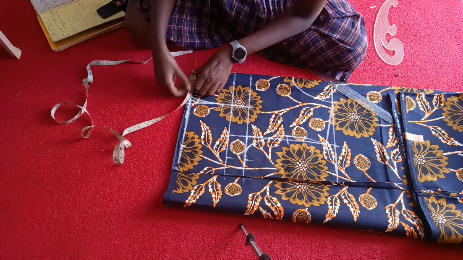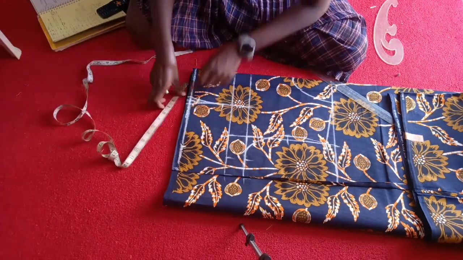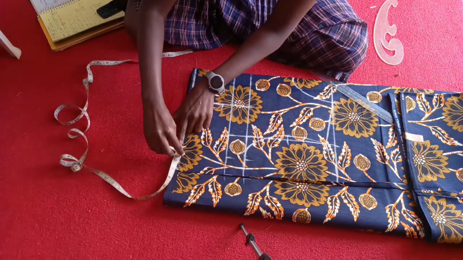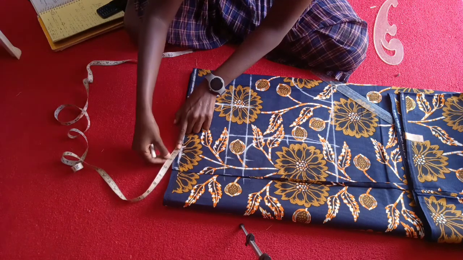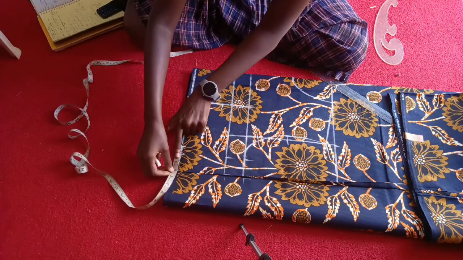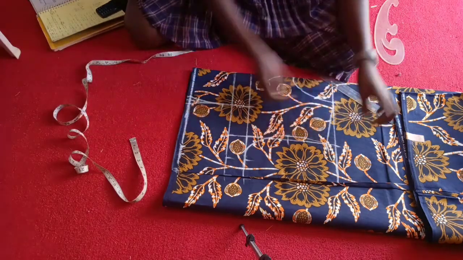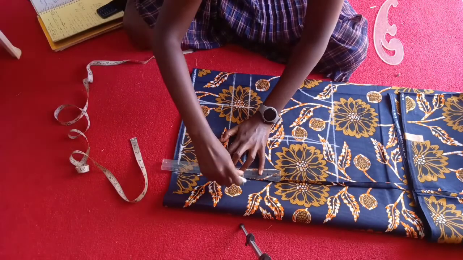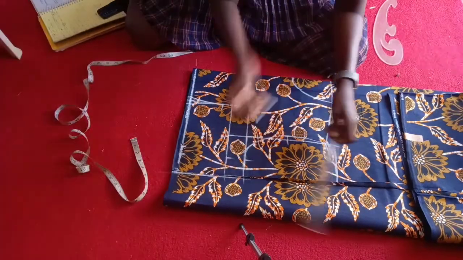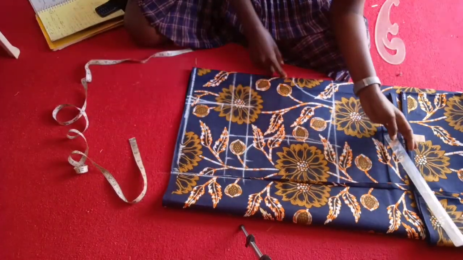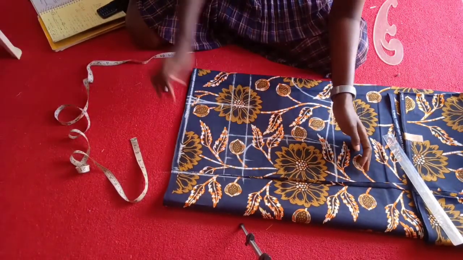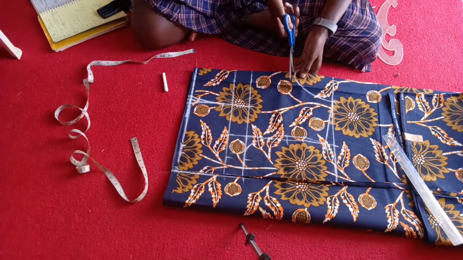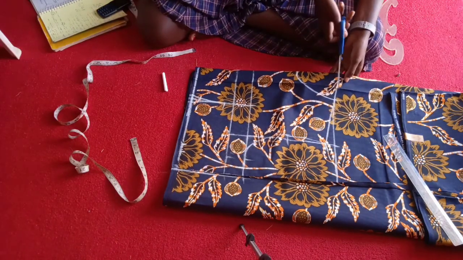Remember, I'm not going to cut out this dart, so that is why I decided to mark that. But if you're going to cut out your dart, you have to make sure you add seam allowance. So on the waistline, when you're adding allowance, you divide by 4, you have to add the 2 inch seam allowance, and then 1 inch for the dart.